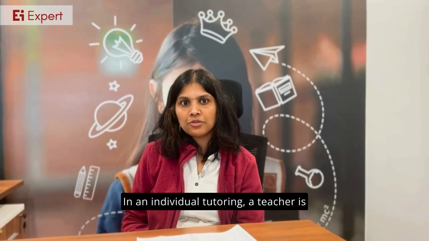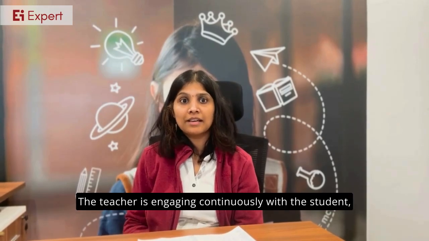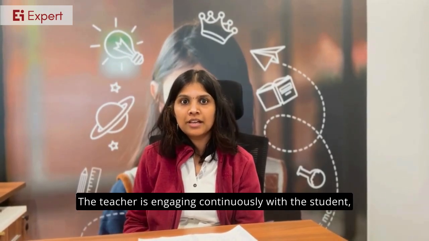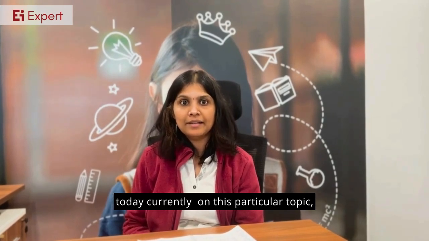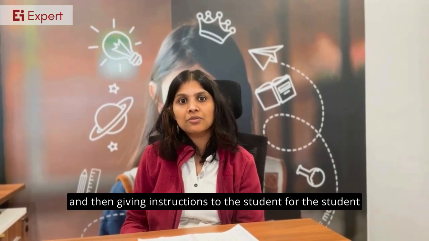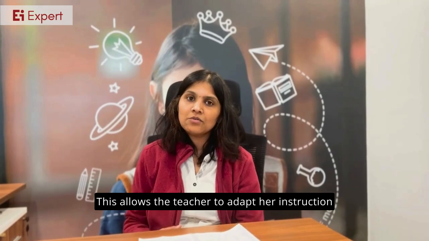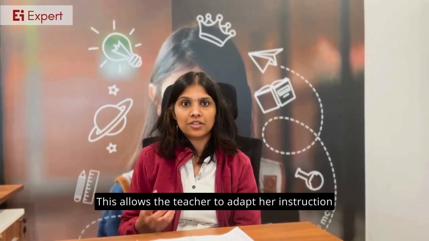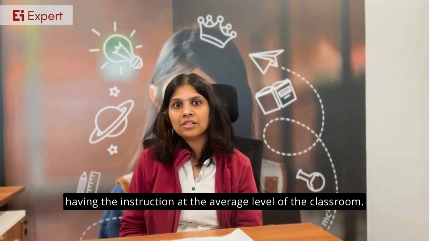So in individual tutoring, a teacher is attending to one student at a time. The teacher is engaging continuously with the student, trying to understand what the student knows currently on this particular topic, and then giving instructions for the student to continue on his or her learning journey, right? This allows the teacher to adapt her instruction to the current level of the student as compared to having the instruction at the average level of the classroom.